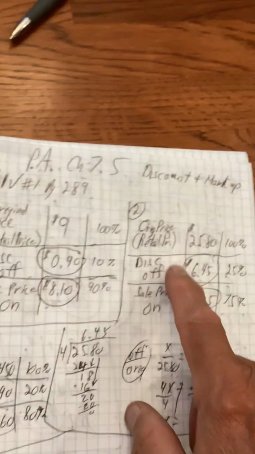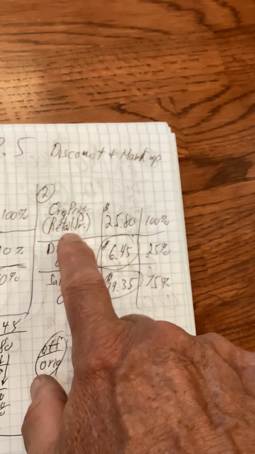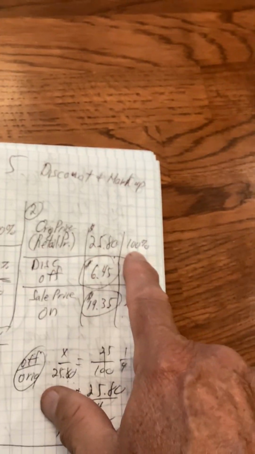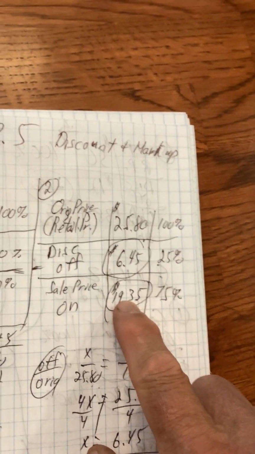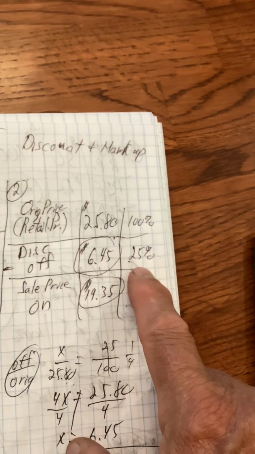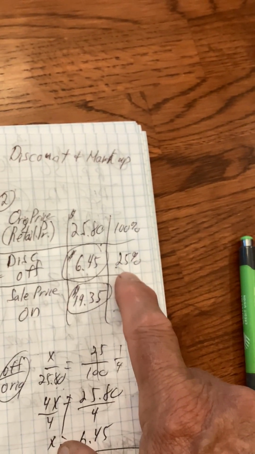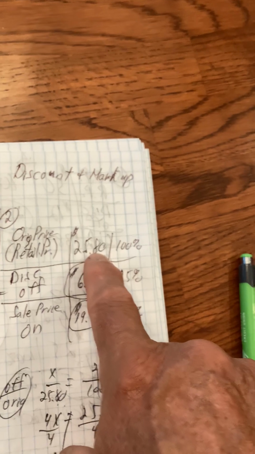There's your two. So again, the original price or retail price was $28.80. That's your 100%. So you're subtracting off your discount, which is 25% off, which is a fourth. So all you have to do is divide by 4.